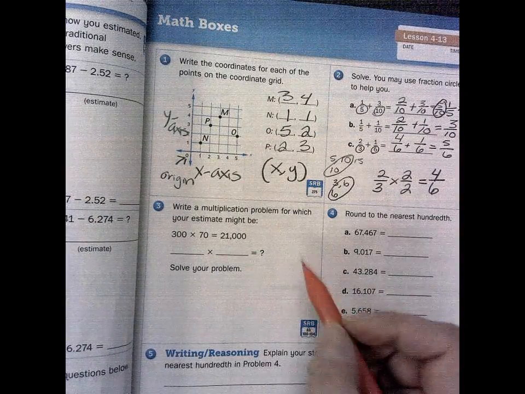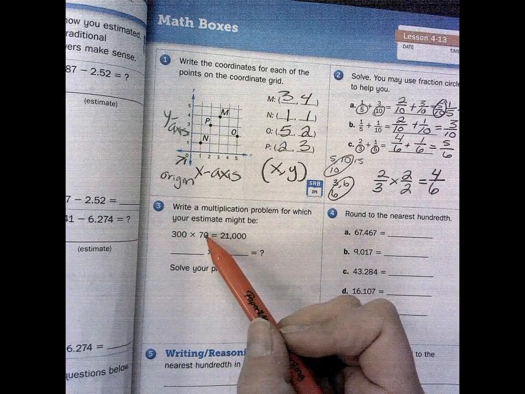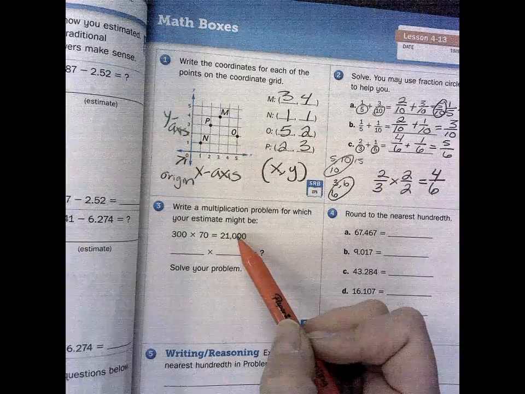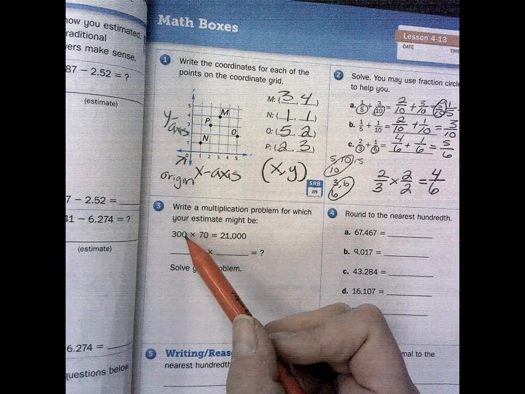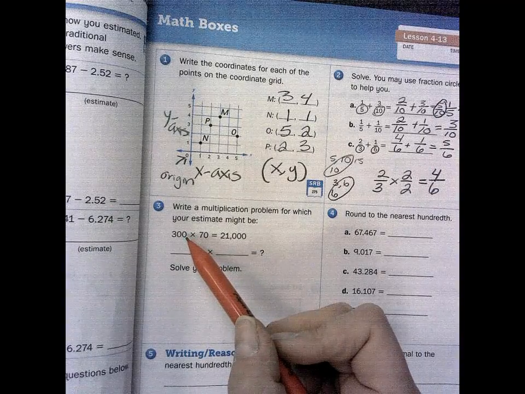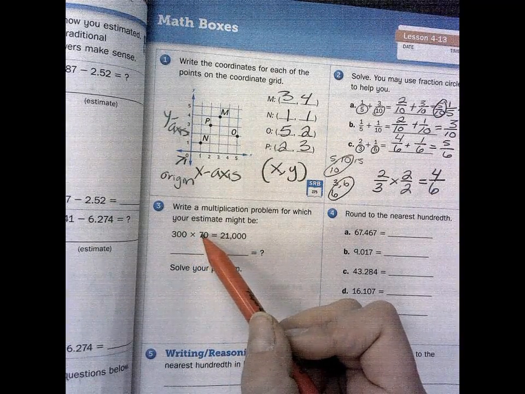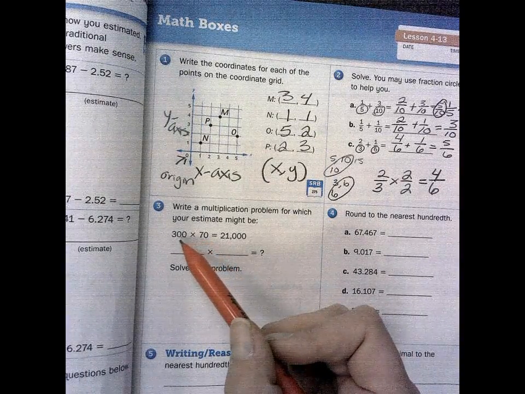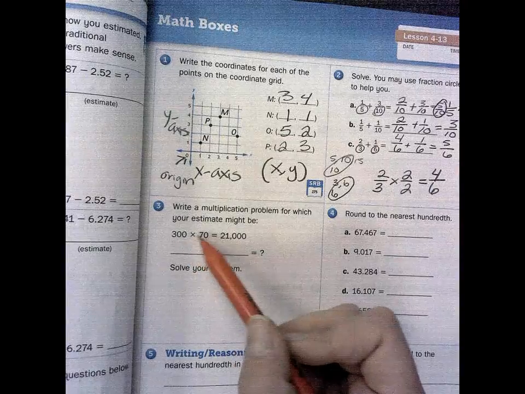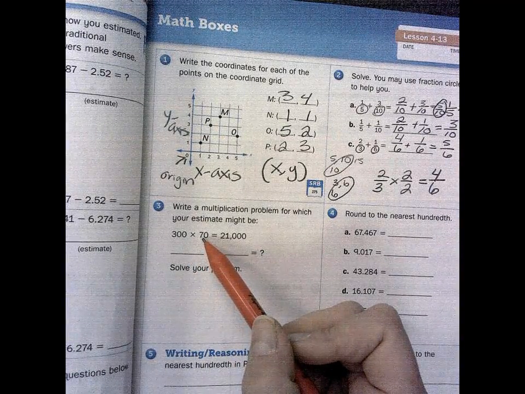Write a multiplication problem for your estimate below. So my estimate is 300 multiplied by 70 equals 21,000. So I just need to find something that's going to be close to 300. So that could be something in the 200s or something in the, my goodness gracious, something in the high 200s or the low 300s, and then the 70 could be something in the 60s or something in the low 80s.